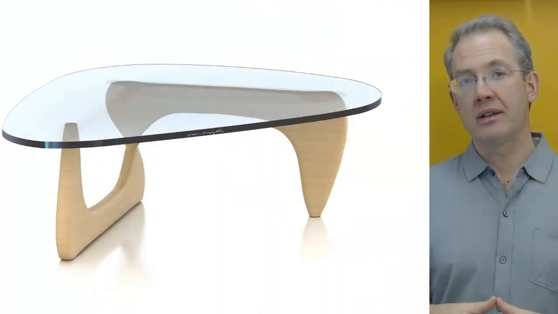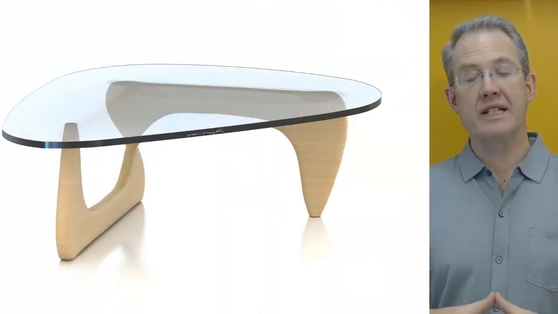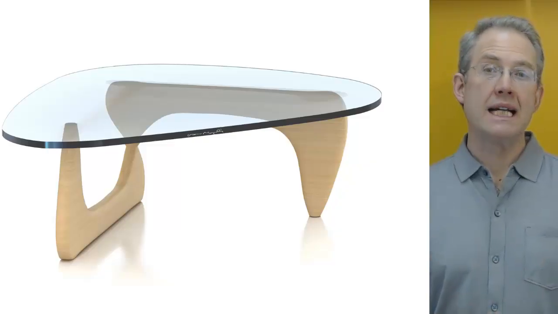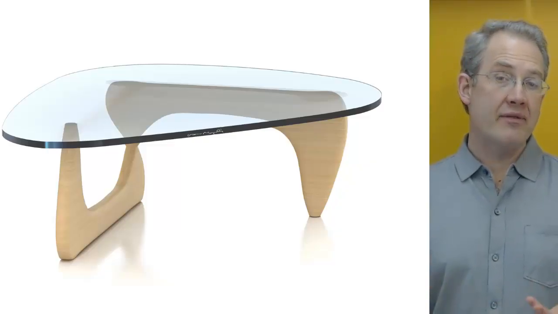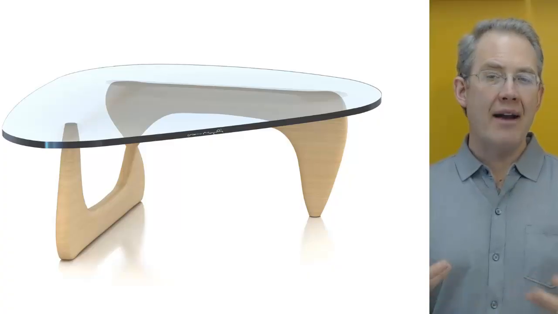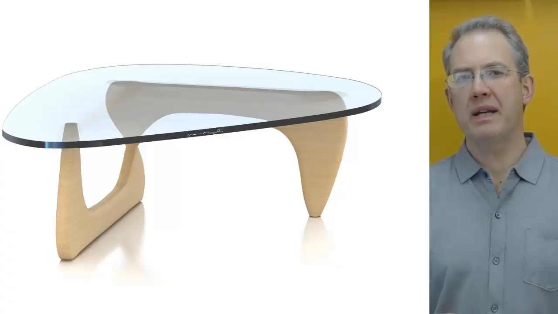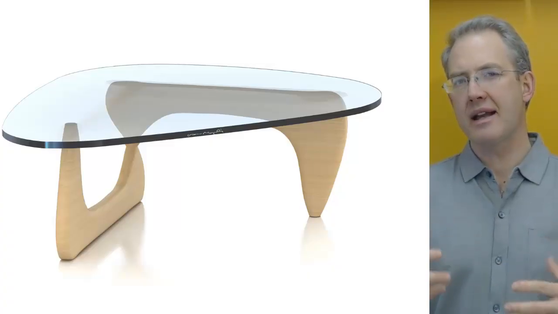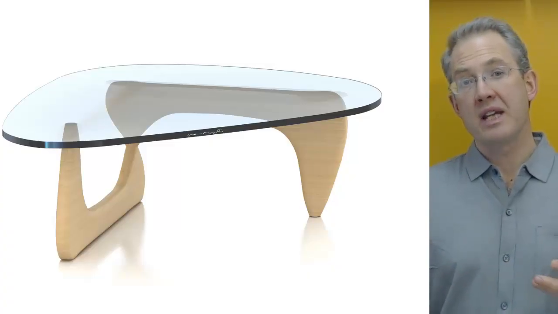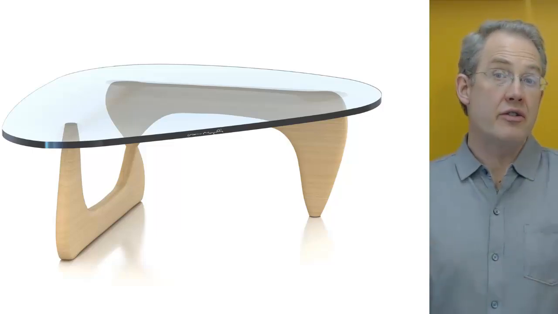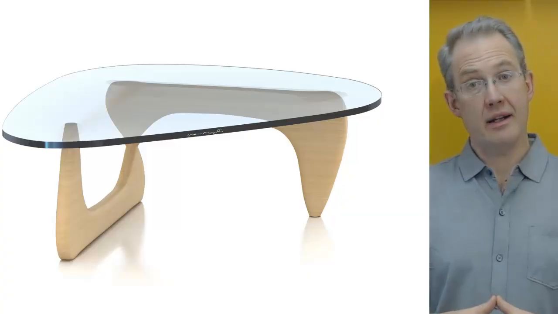So here's an example of the Noguchi coffee table, which was designed by Noguchi for Herman Miller in 1947. I have this coffee table in my home. Every time I use it, I'm happy about the experience. It makes me happy. And so in that sense, the aesthetic response is part of closing the gap. It's part of delivering value to the users of the artifacts that we design.